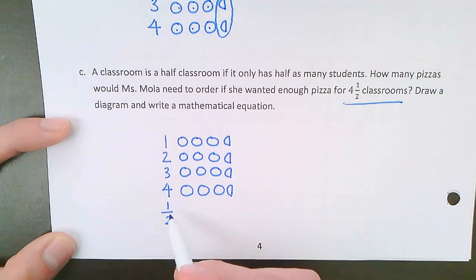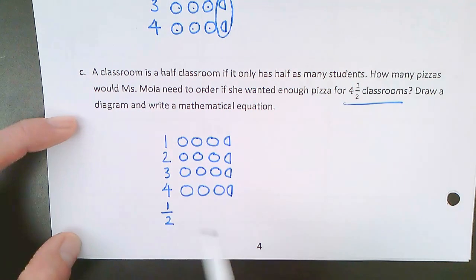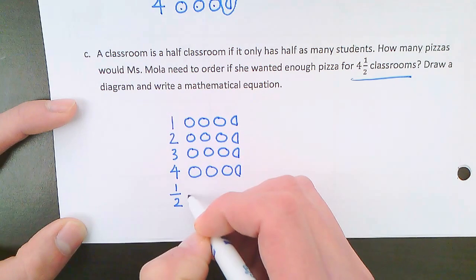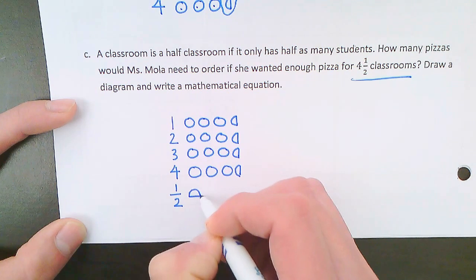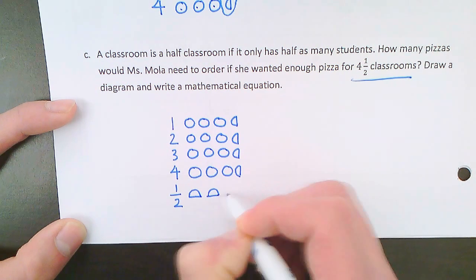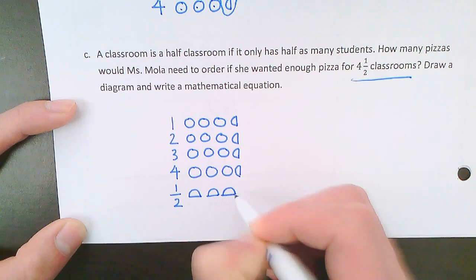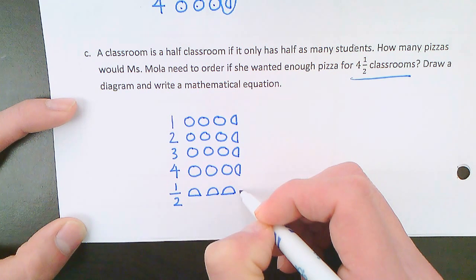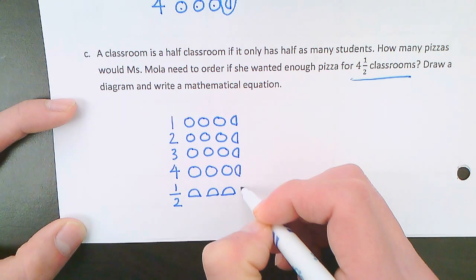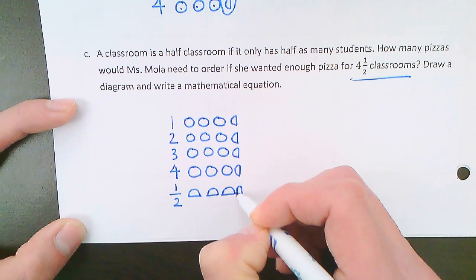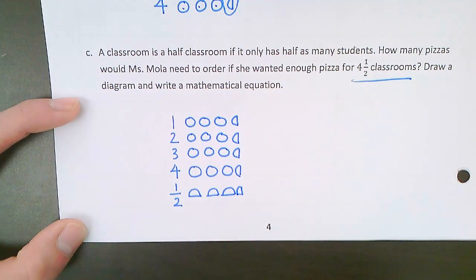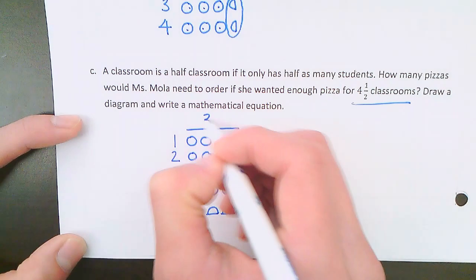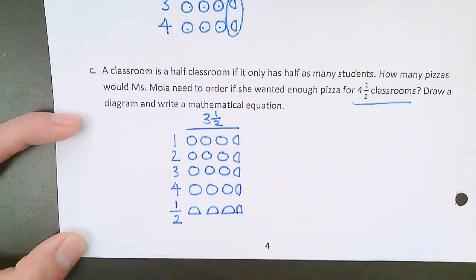And now for this half classroom, since it only needs half as many pizzas, instead of drawing out a full pizza, it's going to be half a pizza, and then half a pizza. And then for this last part, it's going to be half of a half, which is a quarter. So a quarter pizza. Across each of these represents 3.5 pizzas.